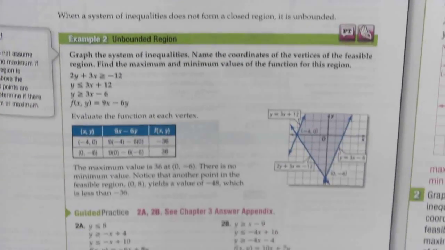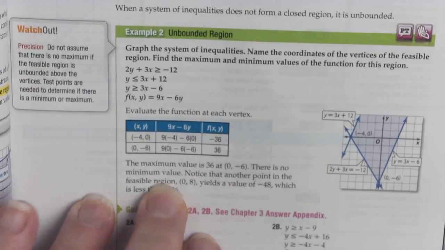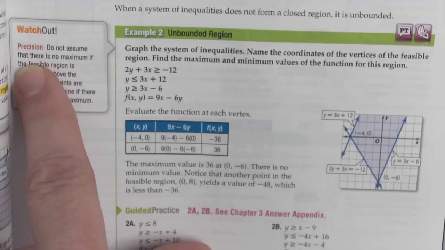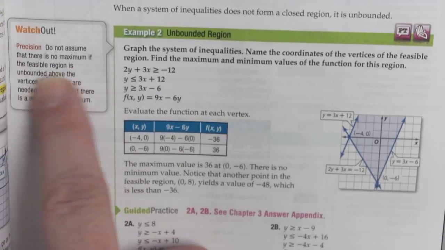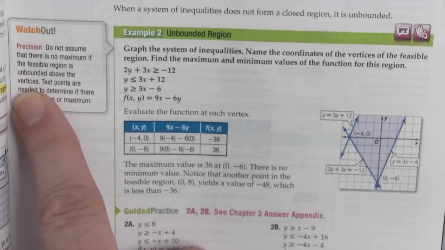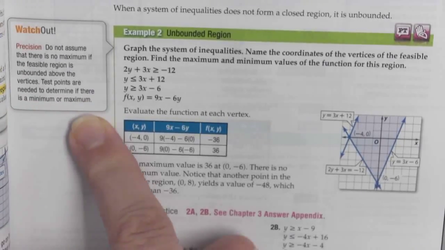We're going to come back and do an example after we get through the teaching part. But okay. So now, watch out, it says, before we look at example 2. Do not assume that there is no maximum if the feasible region is unbounded above the vertices. Test points are needed to determine if there is a minimum or a maximum.